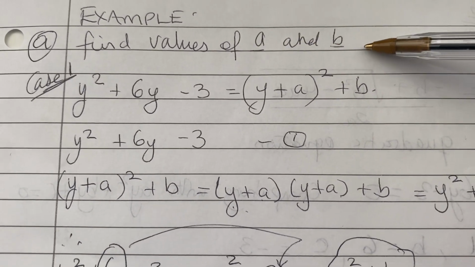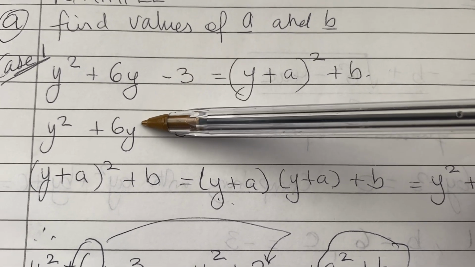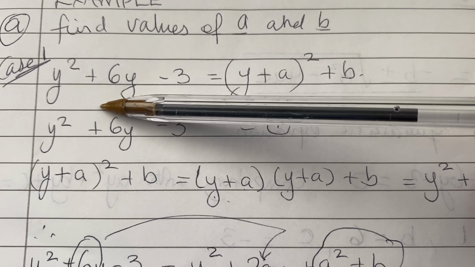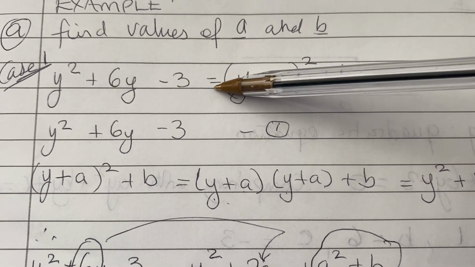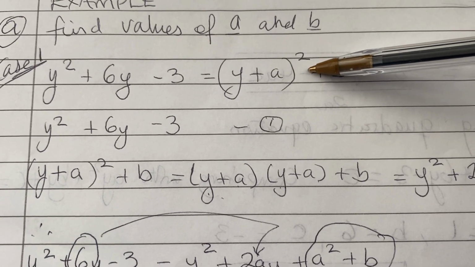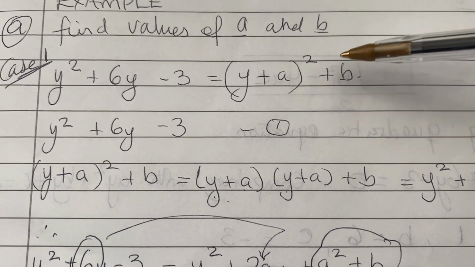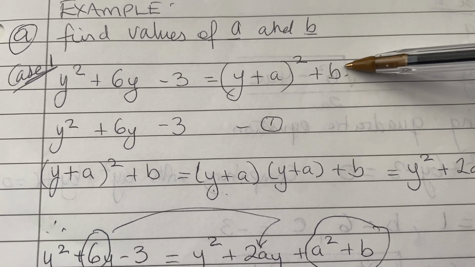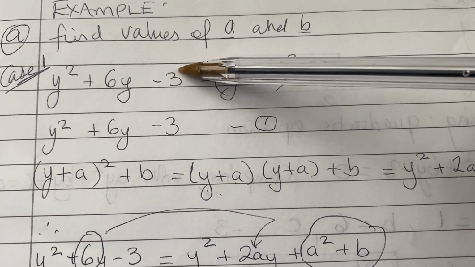Find the values of A and B such that y squared plus 6y minus 3 equals (y plus A) all squared plus B. Okay, so we are finding A and we are finding B, the values using this quadratic equation.